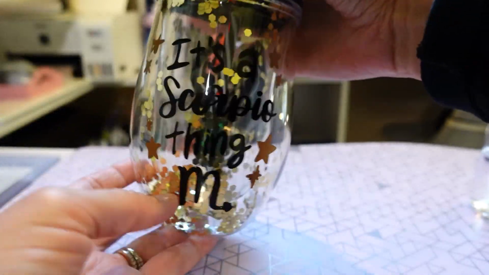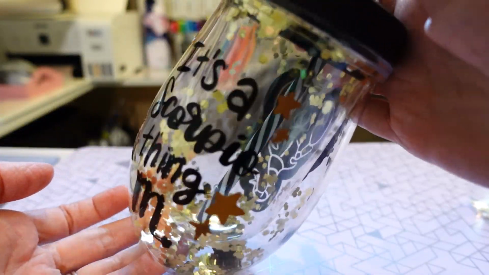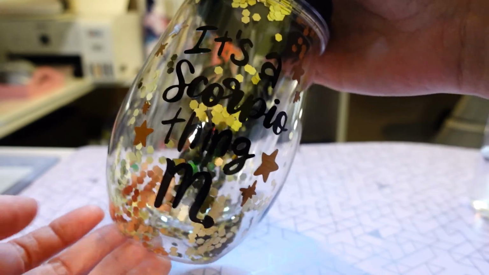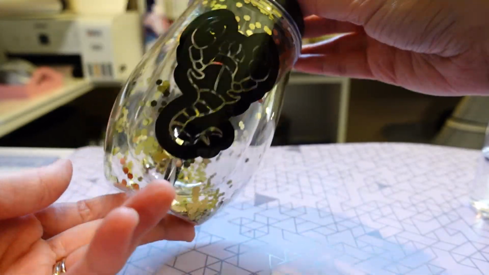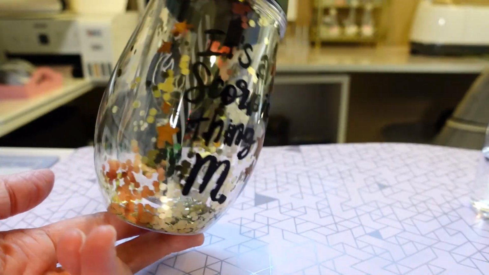Okay, so here's a project using the new Cricut Design Space update, as well as the offset feature.